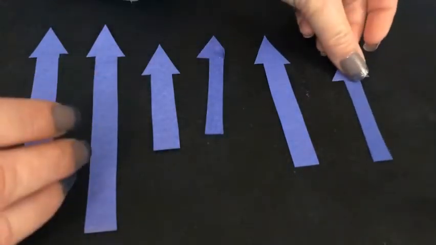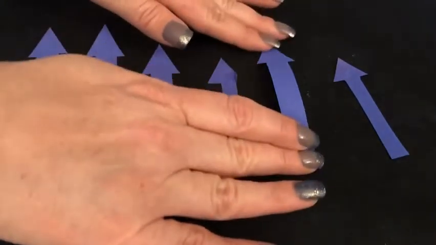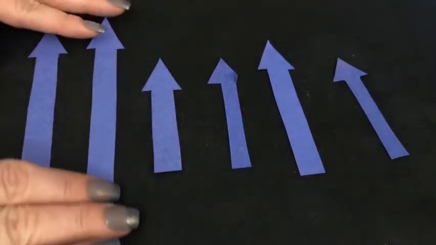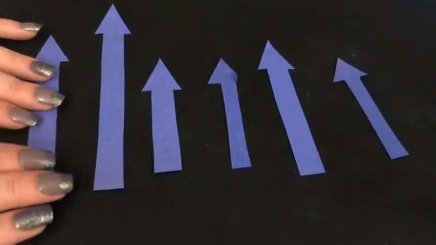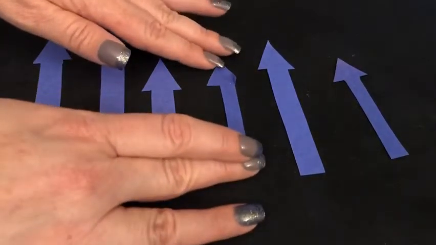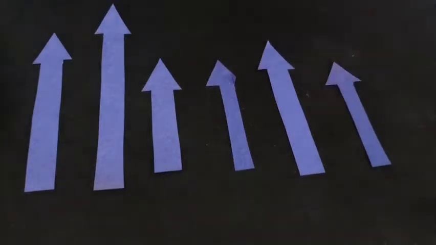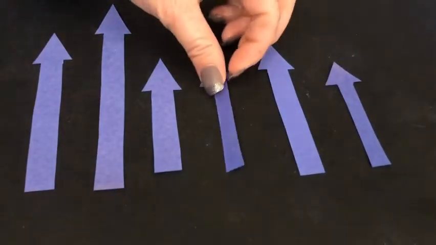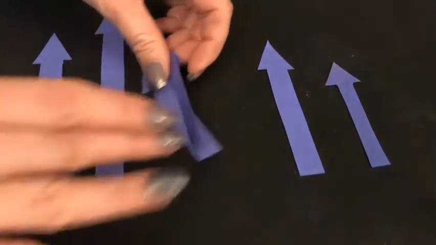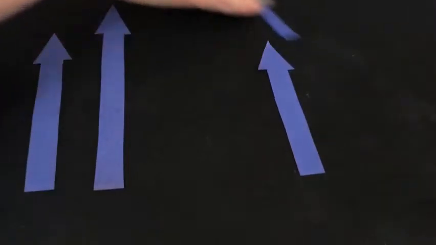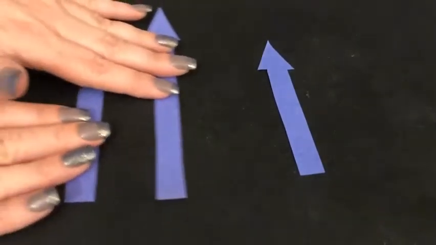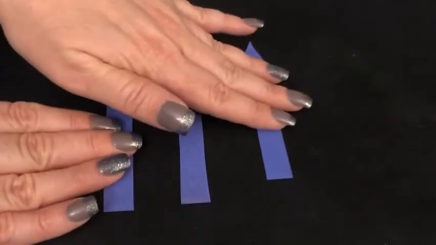Can you point? I'm going to push them all pointing up so we can see if you can tell which one is the smallest one? And I see I'm going to take out these three because they are the same size. So which one of these three?